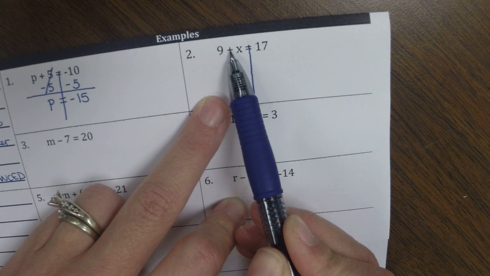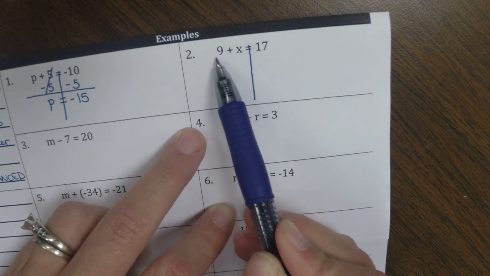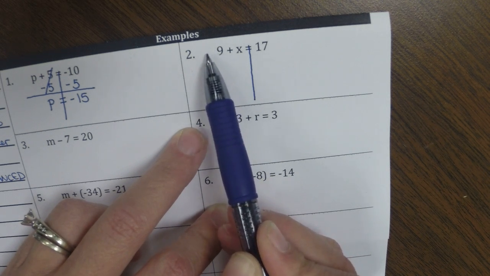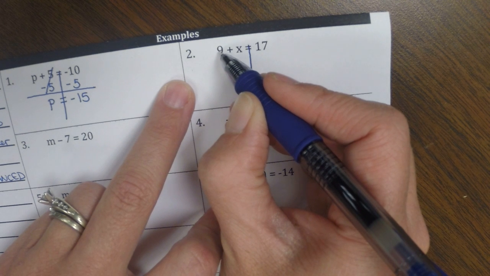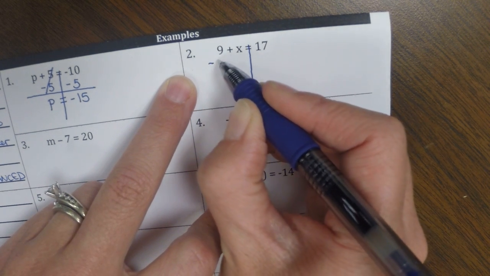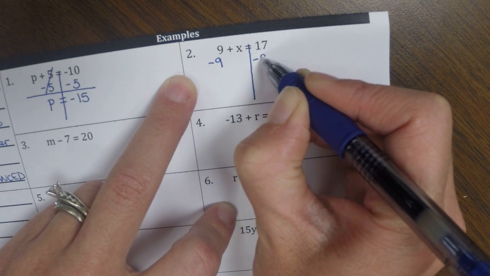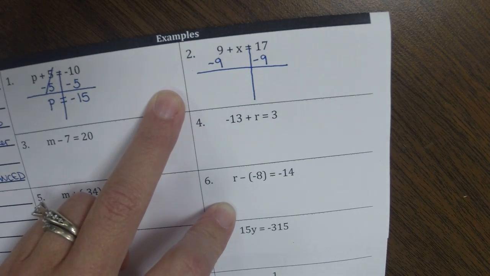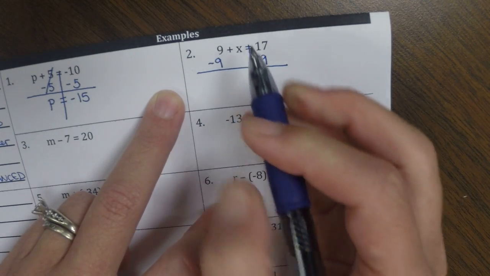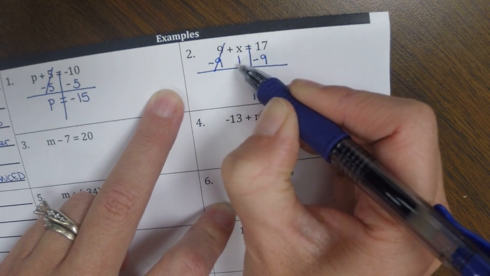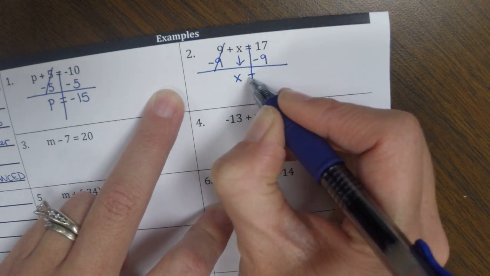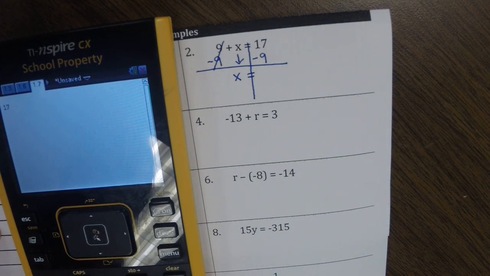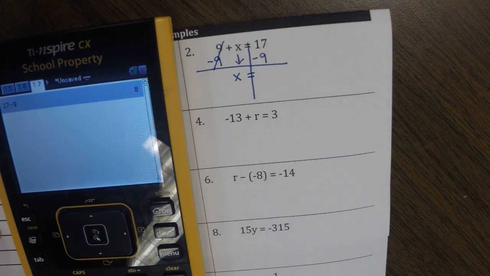Now, this plus, remember, goes with the x. So we need to look at the sign of this. So the 9, since it doesn't have a minus sign, is positive. So if it's positive, the inverse operation, or the opposite, would be to subtract. So minus 9. Again, what we do on one side, we always do on the other. We would draw the line and we double check. 9 minus 9 does cancel. That leaves me with x, so I bring that down. And then I would be calculator ready, so I could go ahead and put in my calculator. 17 minus 9 gives me 8.